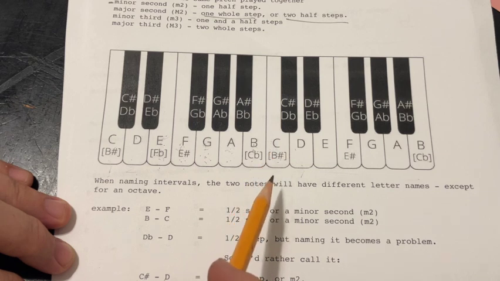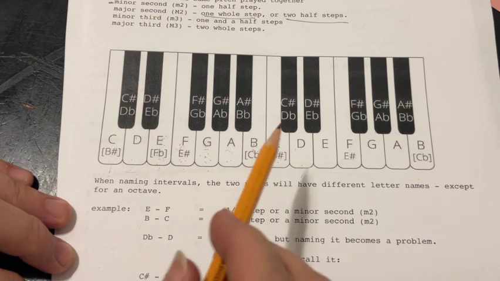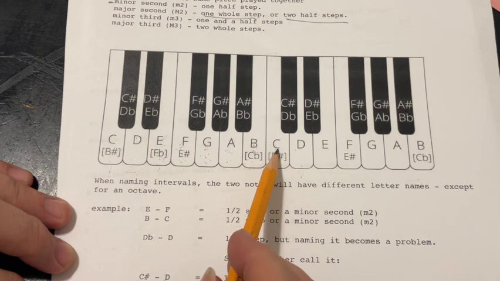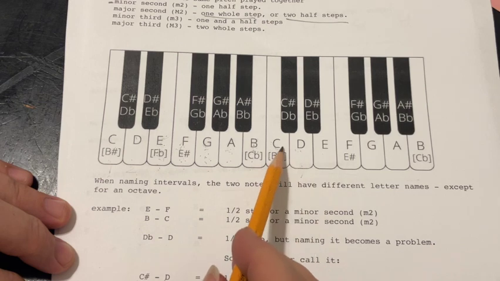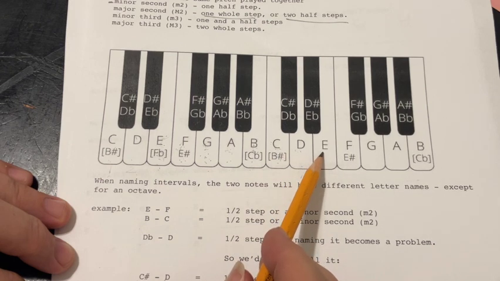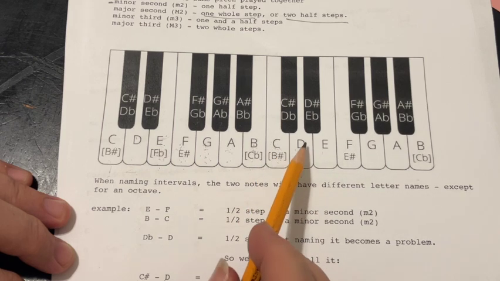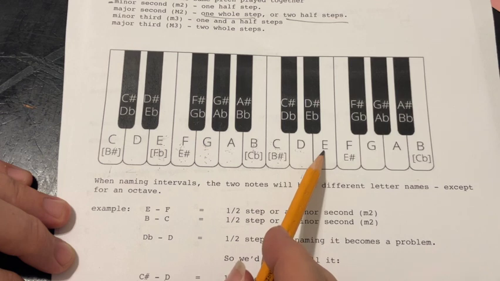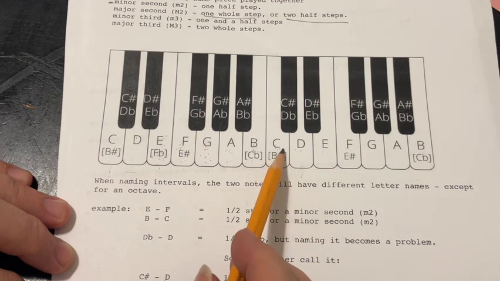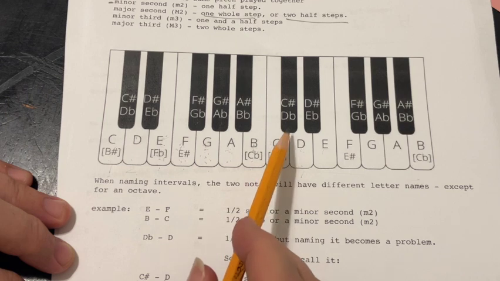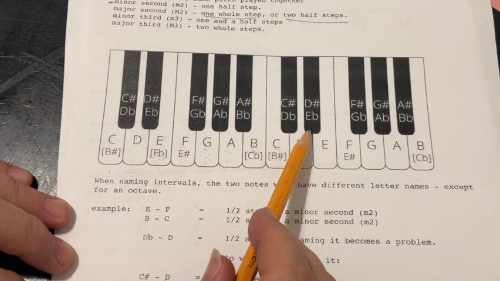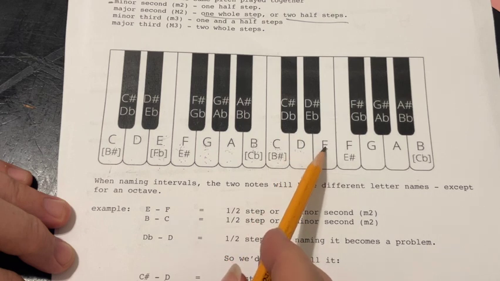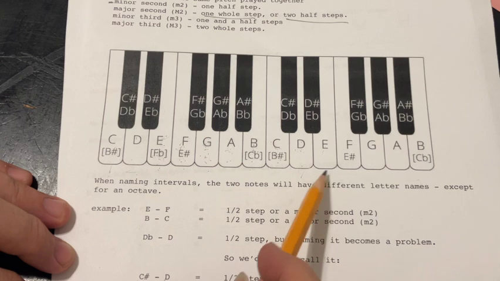Okay? Same thing from C to E. If I start on C, then I go C to D, that's a whole step. And then D to E, that's a whole step. So from C to E is a major third because I got a whole step from C to D, and I got a whole step from D to E. Or again, I could count half steps. 1 half step to C sharp, another half step to D, another half step to D sharp, another half step to E. That's 4 half steps or 2 whole steps.